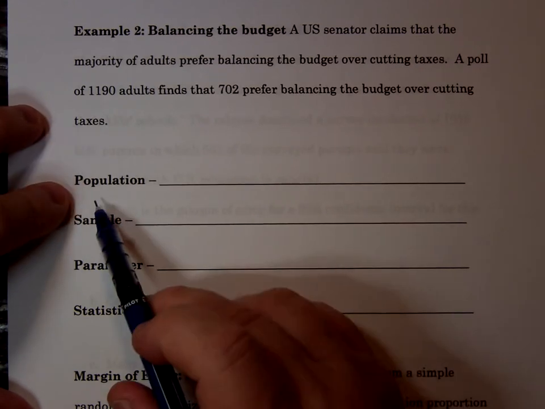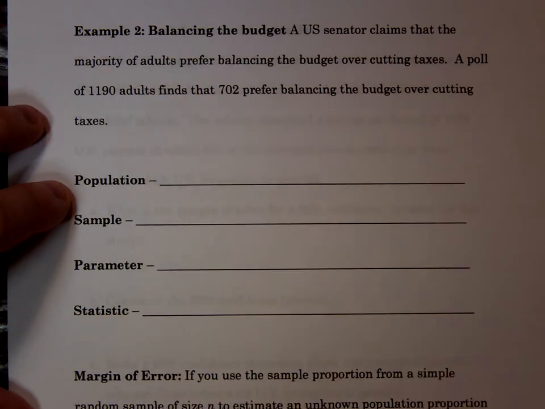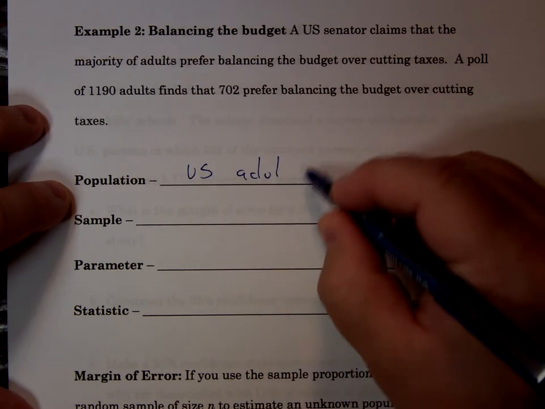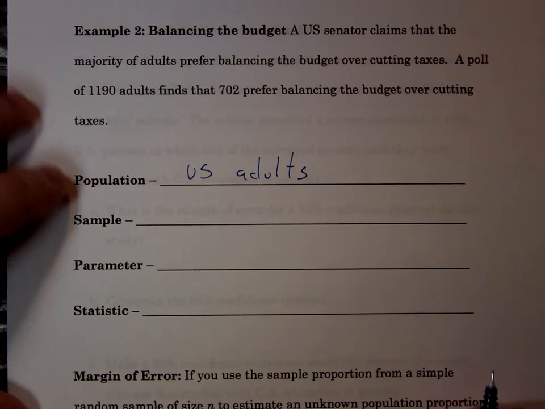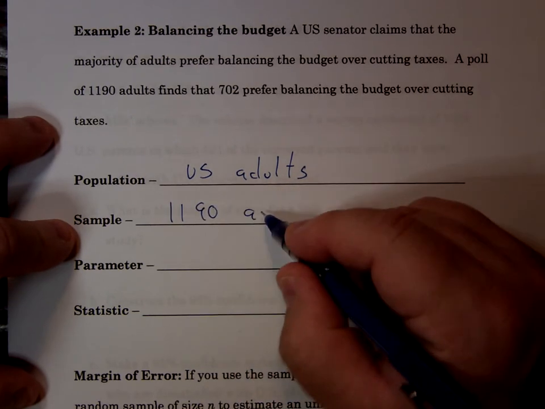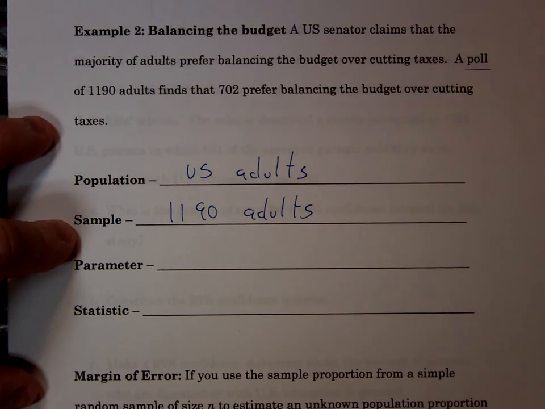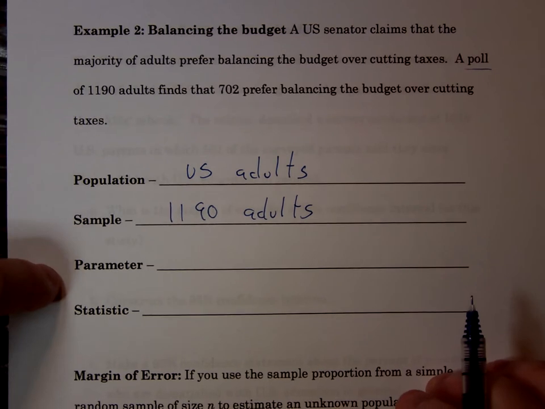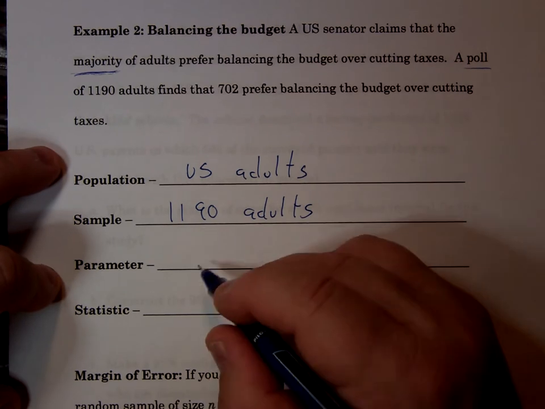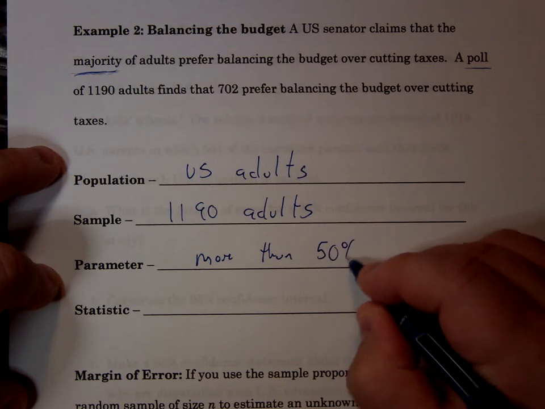So, population. A U.S. Senator claims that the majority of adults, right? So we're just going to say U.S. adults. All of them, right? The sample then is the 1,190 adults that were in the poll, right? The parameter. So he claims that the majority. So the parameter is that more than 50%, right?